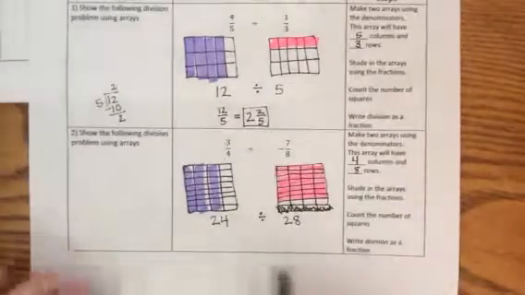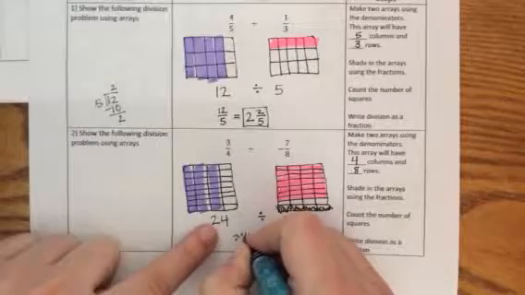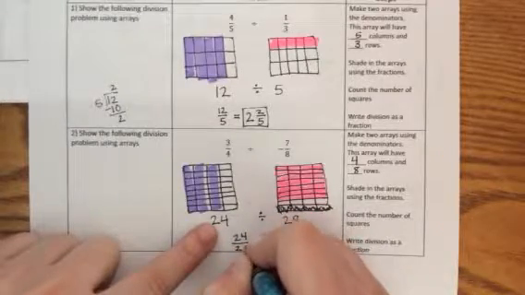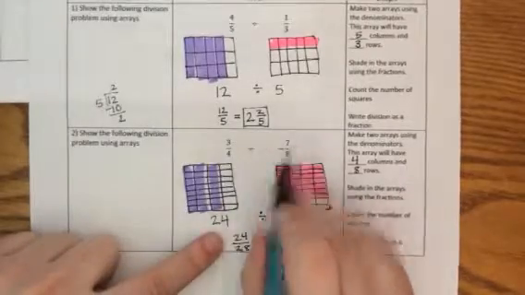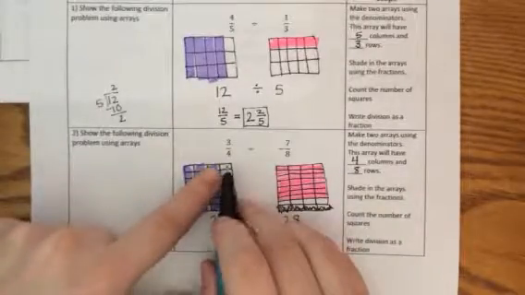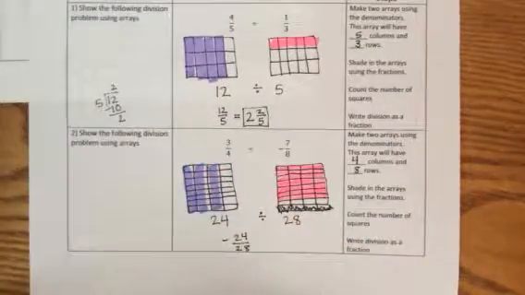Okay, so I'm going to write that as fractions. So 24 divided by 28. So I put 24 on top, divided by 28. Okay, now this was a positive divided by a negative. So I have to think about that. A positive divided by a negative gives me a negative. So this should be a negative answer.